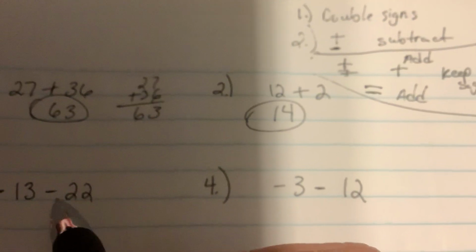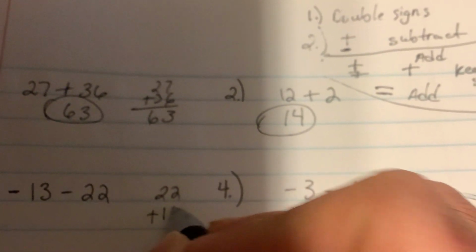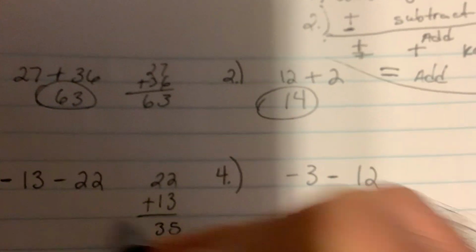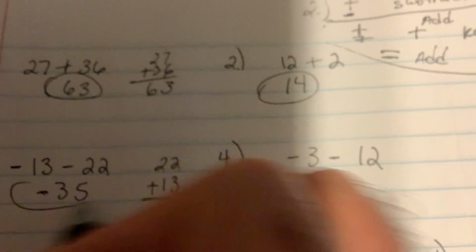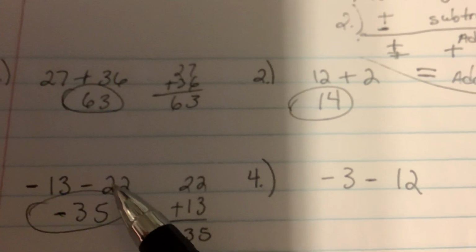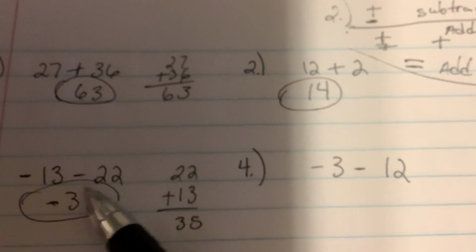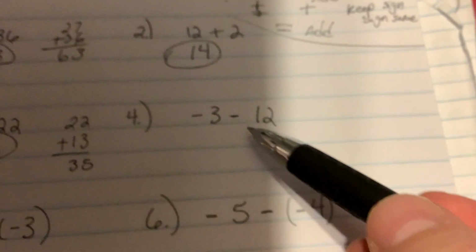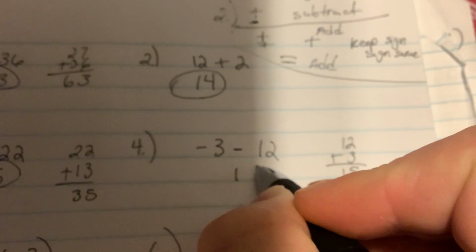So here's two negatives. I'm going to add them together, and you keep the sign the same. In this case, they're negative, so it's negative 35. If you had negative $13 and you bought another 22, now you're 35 in the hole. That's why you add those two numbers together. This one's a little bit easier to see. You have negative 3 and you go 12 more in the hole. You add those two numbers together, and the sign stays the same.